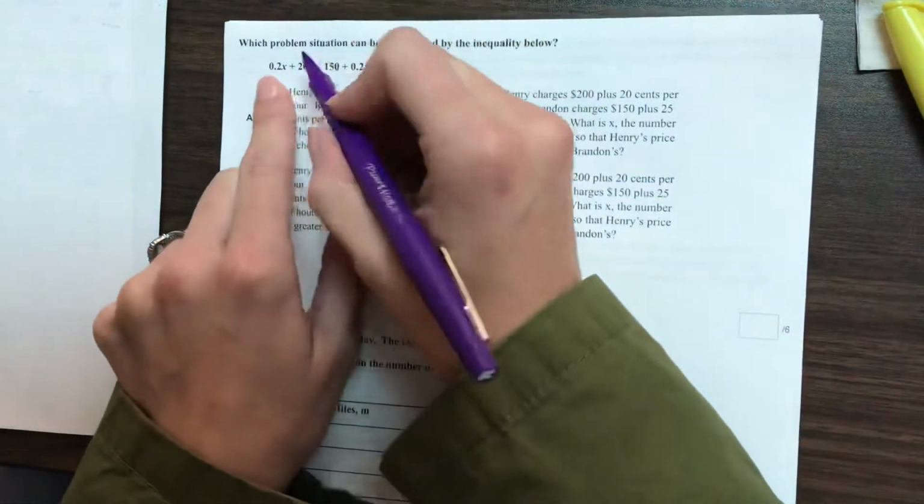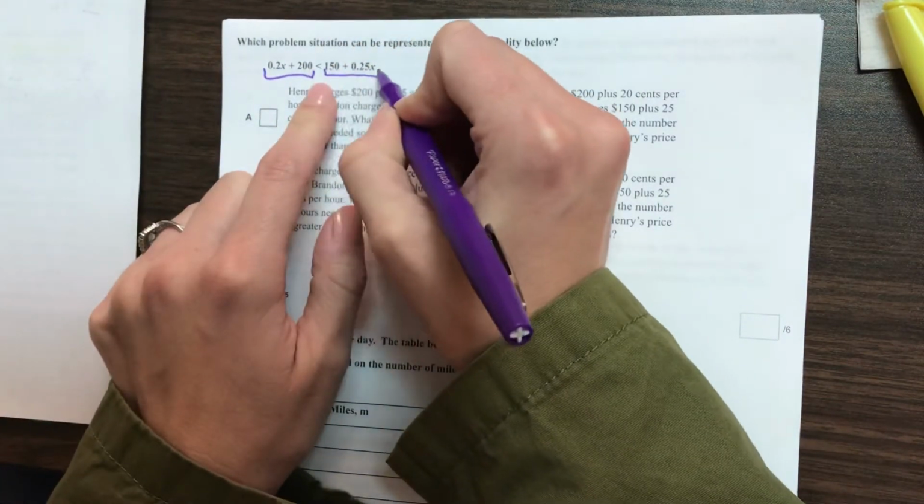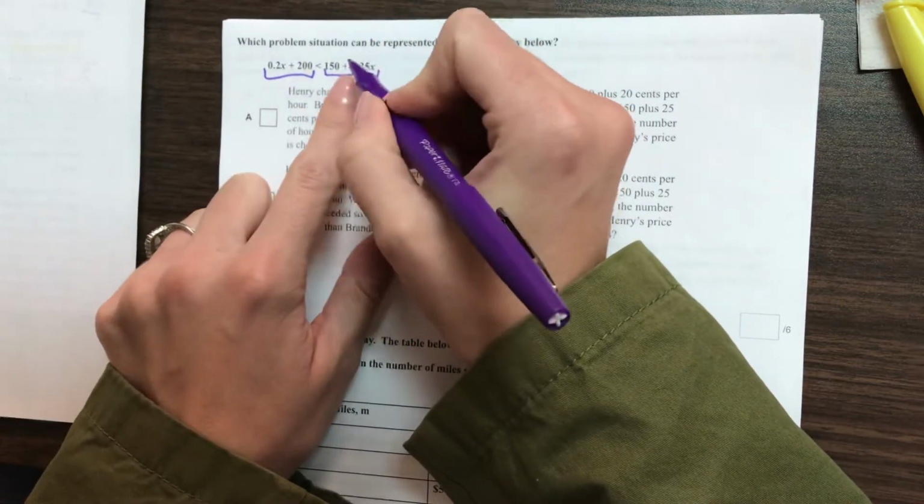Okay, so you want to make sure you've got 0.2x plus 200. These have to be together. These have to be together. And your sign in the middle, this is less than this.